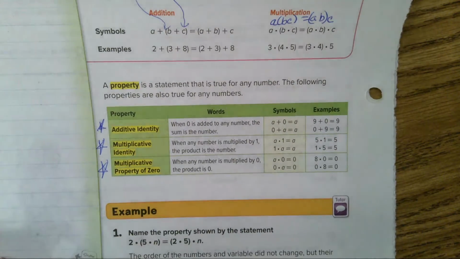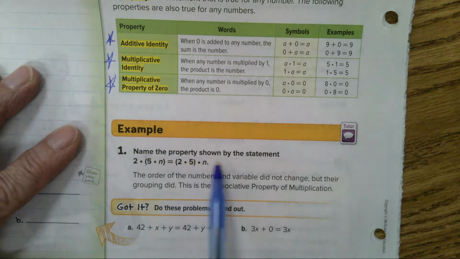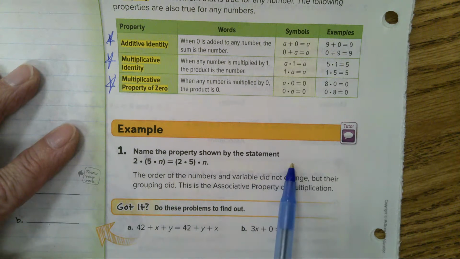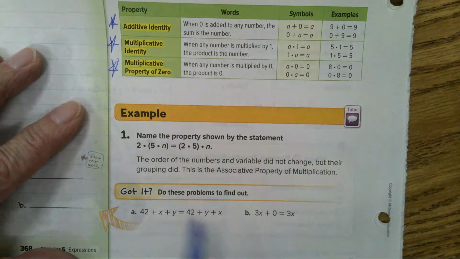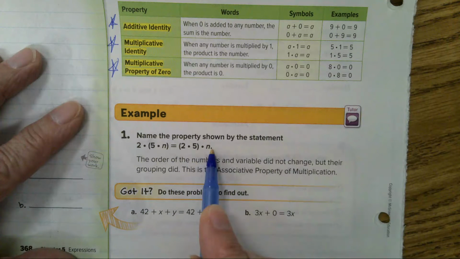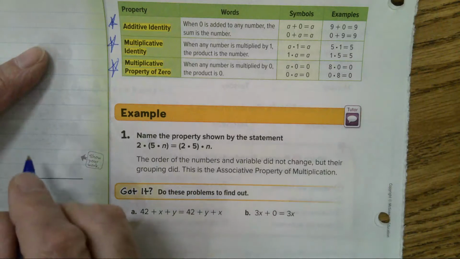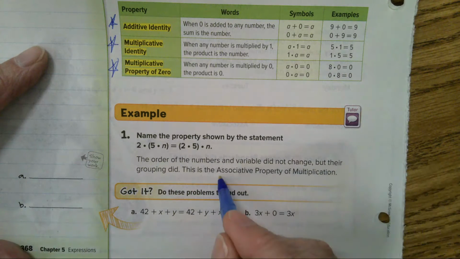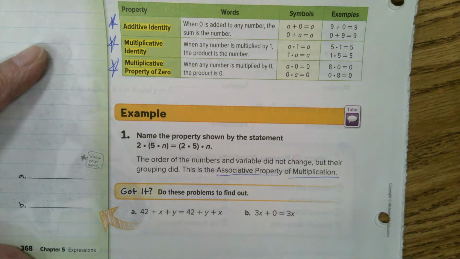Now let's look at some examples and practice these properties. Name the property shown by the statement. Okay, the first thing I do: did the numbers move or did the parentheses move? 2, 5n, 2, 5m. The numbers did not move. The parentheses moved, so it is the associative property of multiplication. Any questions on that? Let's look at letter A.